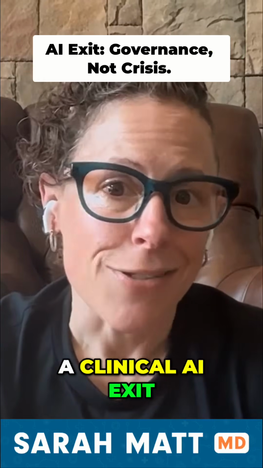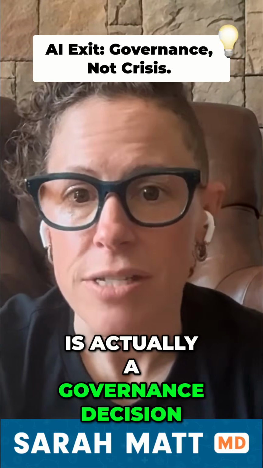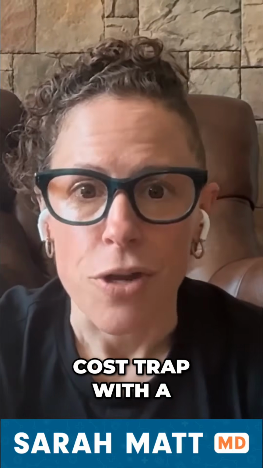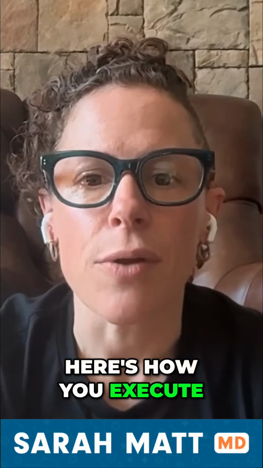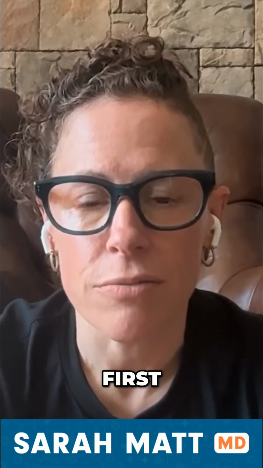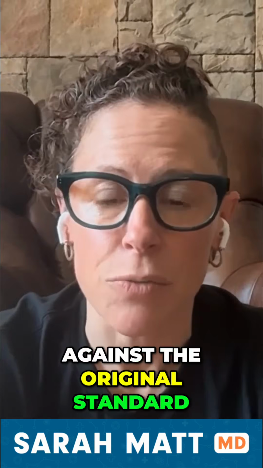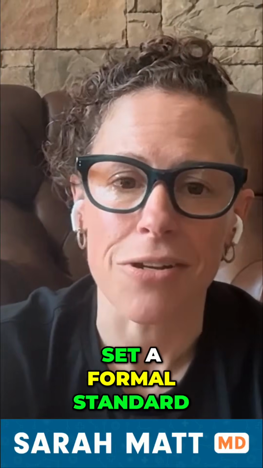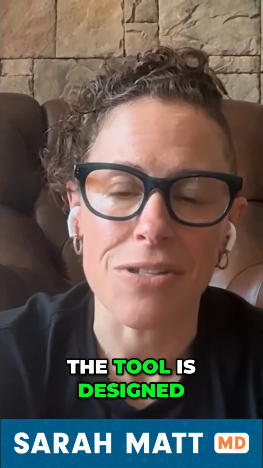Done in this sequence, a clinical AI exit is actually a governance decision, not an organizational crisis. So if you're in a health system that's already in the sunk cost trap with a clinical AI tool, here's how you execute a clean exit. First, document the performance gap against the original standard, not the vendor's revised roadmap, but the standard you set at go live. If you did not set a formal standard, set one now, based on the clinical use case the tool was designed to serve.